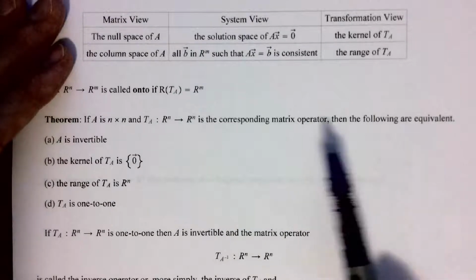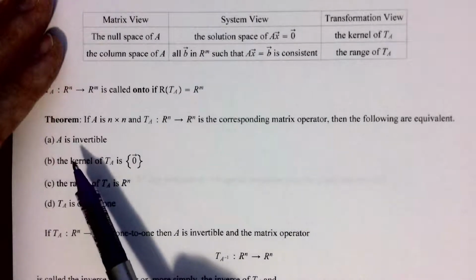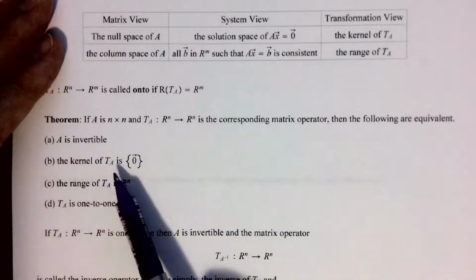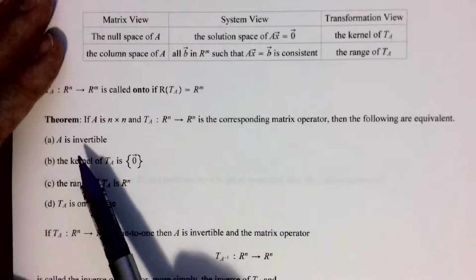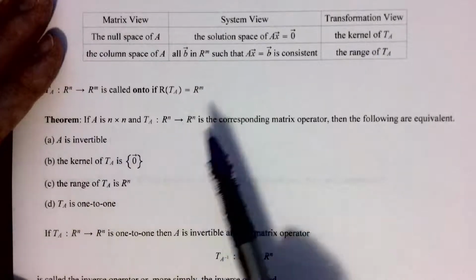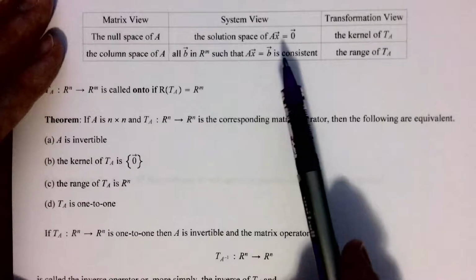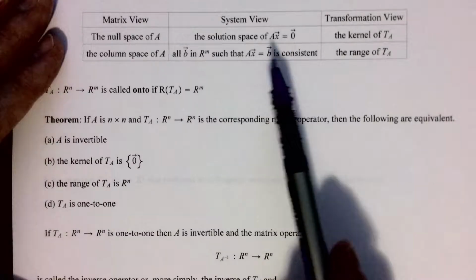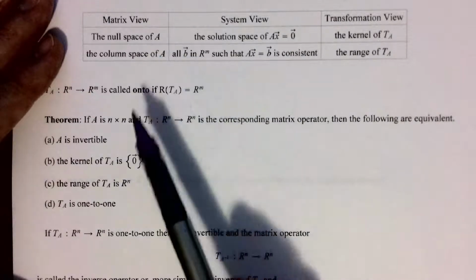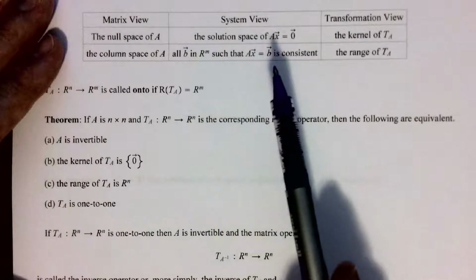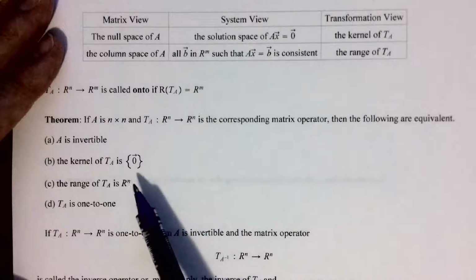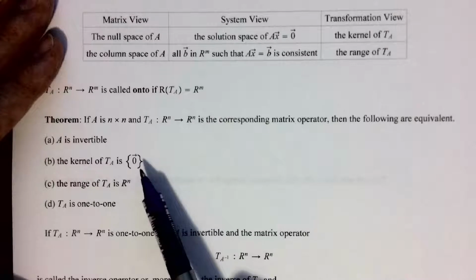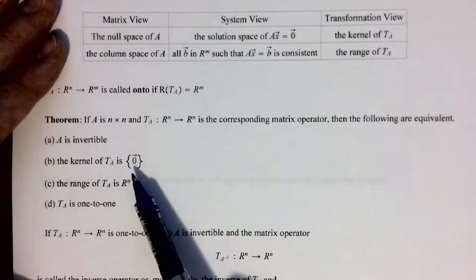Equivalent. A is invertible. The kernel of the transformation is the 0 vector. Why is that true? Remember, if A is invertible, AX equals 0, which is the solution space, the solution space of AX equals 0, is the null space of the matrix. Well, AX equals 0 has only the trivial solution. So the null space is only the trivial solution, which is the 0 vector space, the 0 subspace, if you want to say it that way.